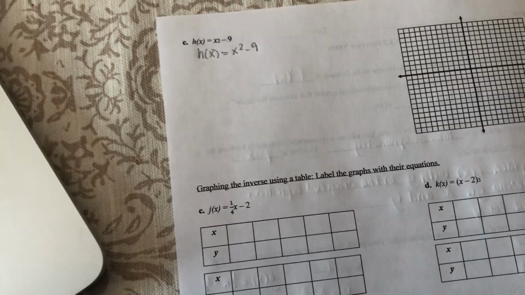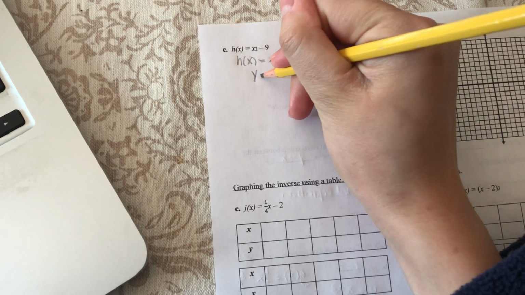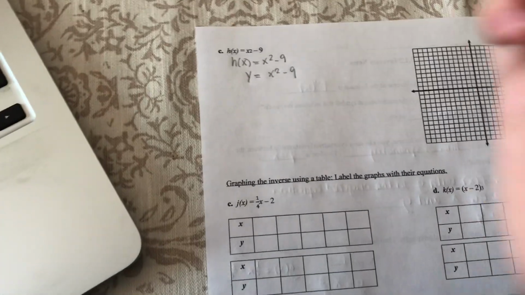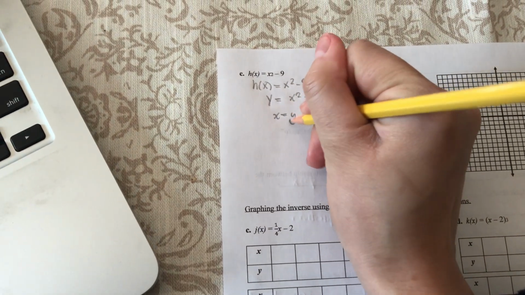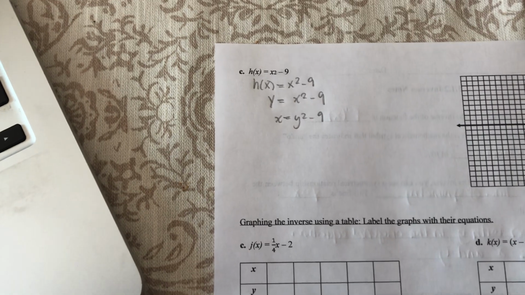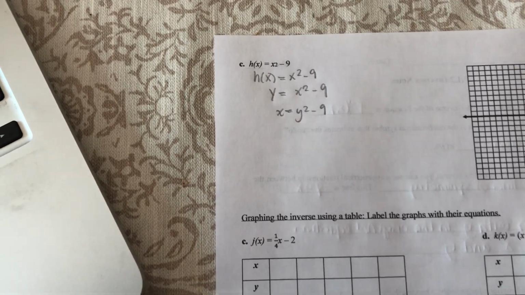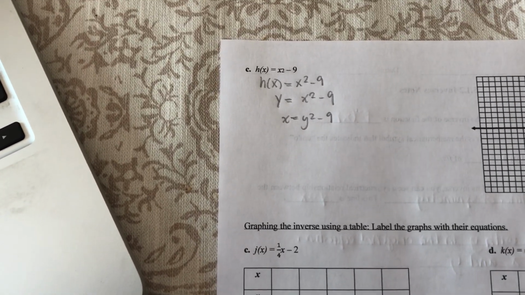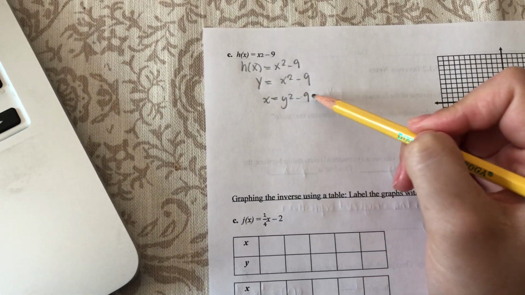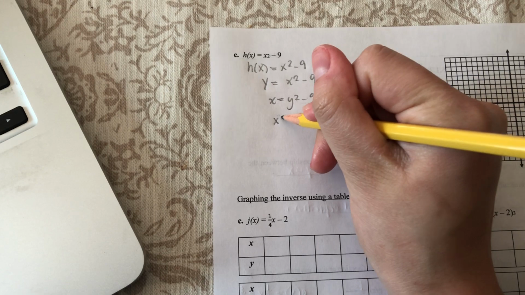Okay, first step, change the h of x to y. Second step, switch the x and the y. Last step, solve for y. So what's blocking it from being alone is the squared and the negative 9. Remember, you're working backwards from PEMDAS to solve, so you should be getting rid of subtraction first before the exponent. Add 9 to both sides.